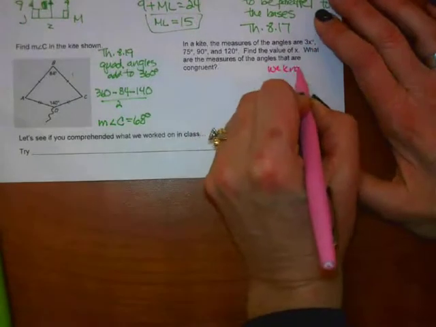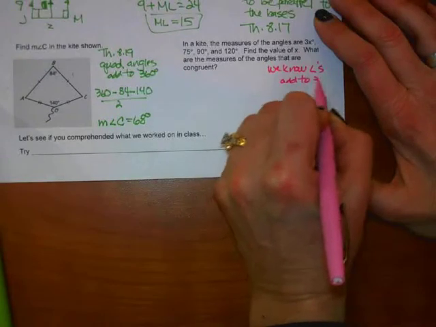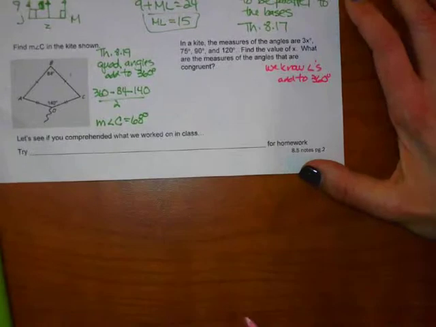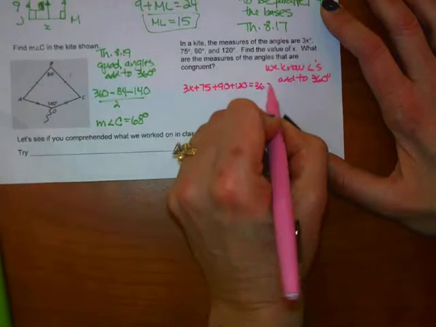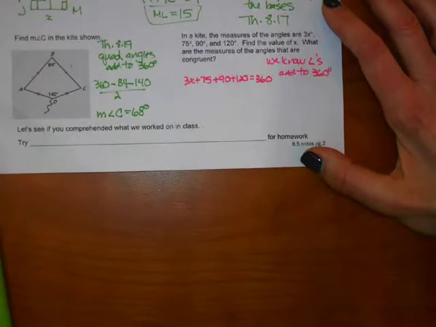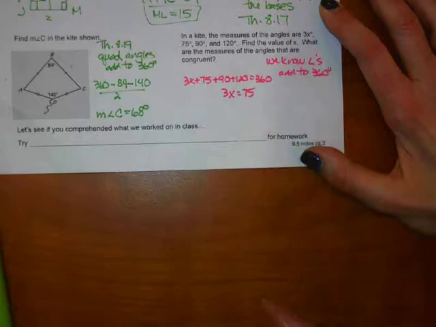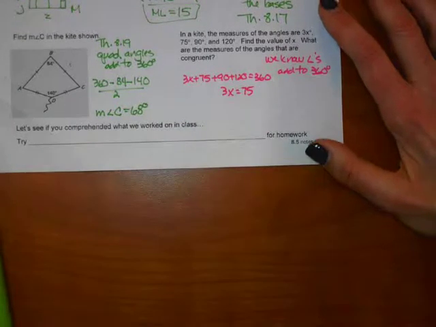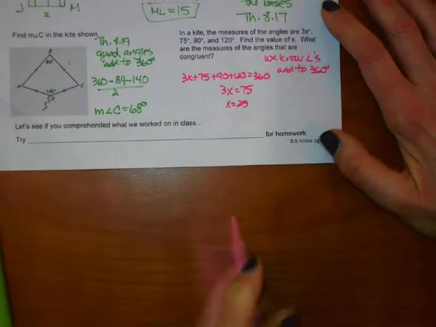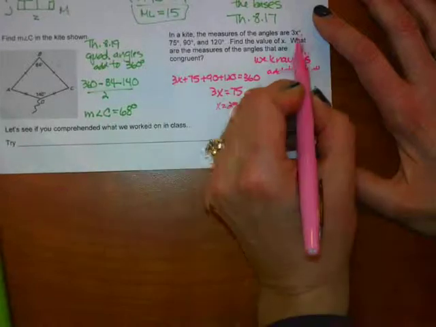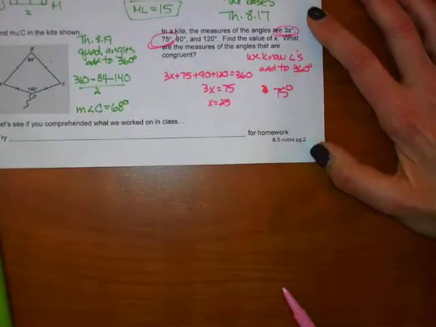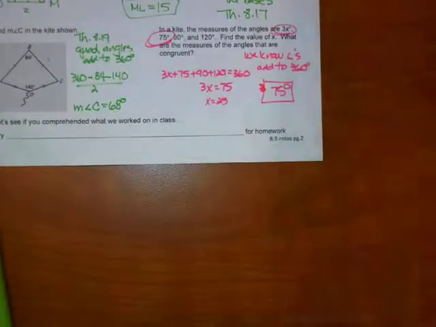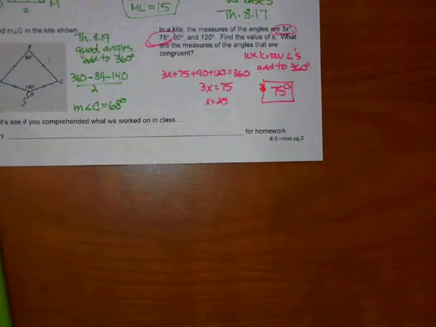We know the angles add to 360 because a kite is a quadrilateral. So I'm just going to do 3x plus 75 plus 90 plus 120 equals 360. When you do this little bit of algebra, you get 3x equals 75. And what does x equal? Okay, so that means that if I multiply by 3, this angle right here is going to be 75, right? So do I have another 75? Yeah. So the measures of the congruent angles are 75 degrees. Cool? Very good.